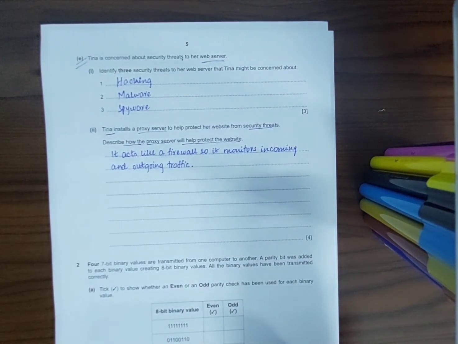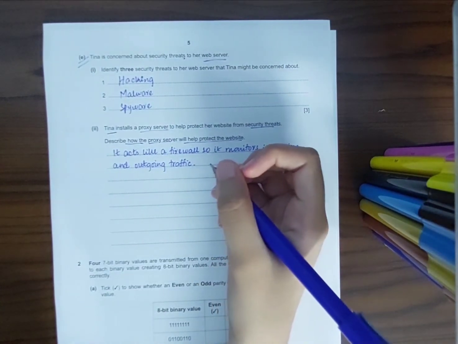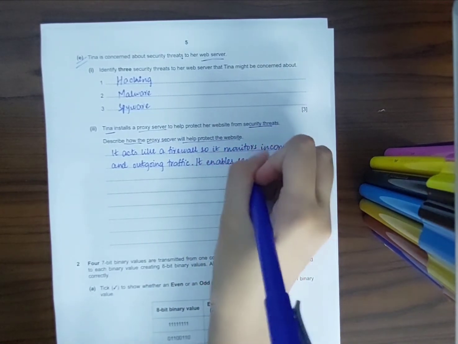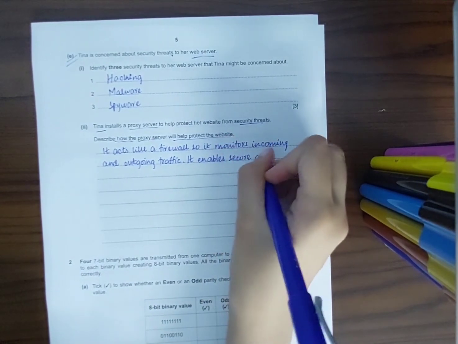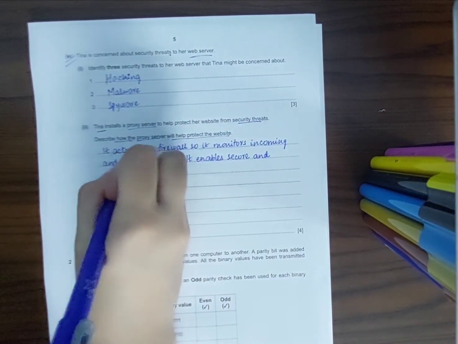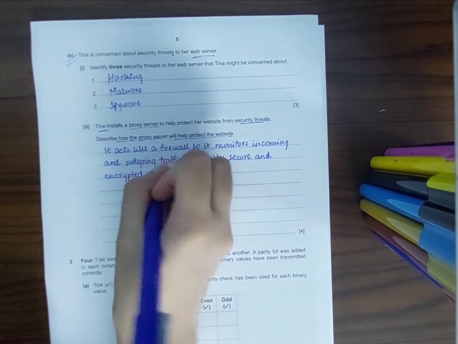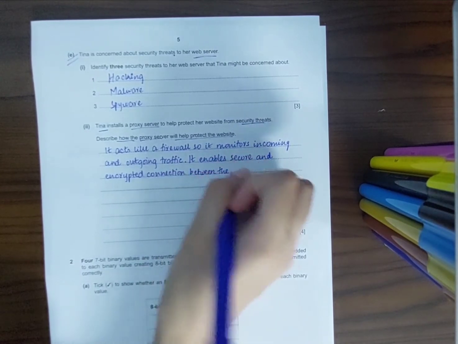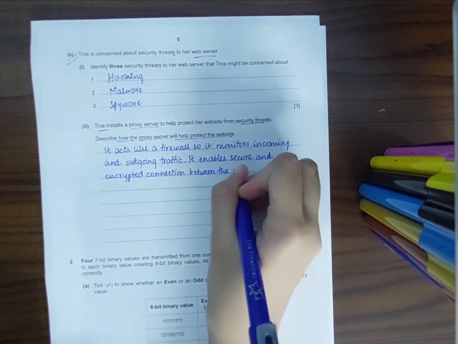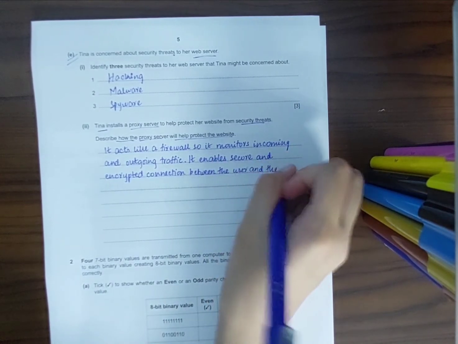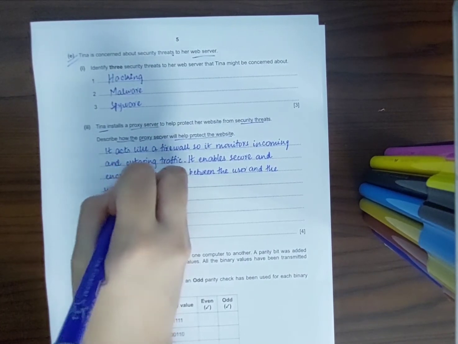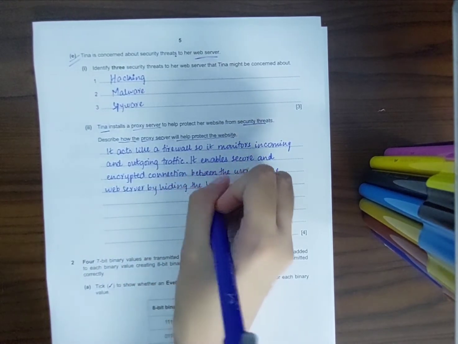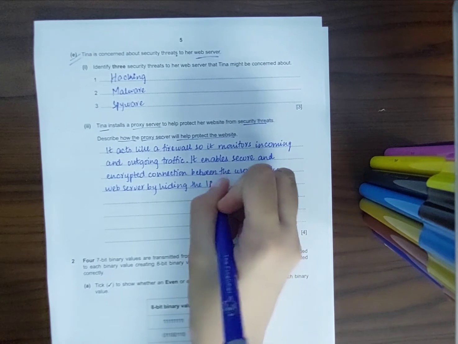And it hides the IP address of the user, because it enables, how it does that, it enables a secure and encrypted connection between the user and the web server by hiding the IP address of the user, right?